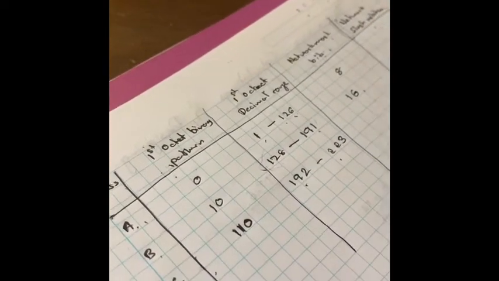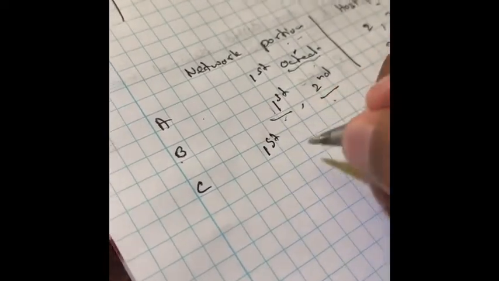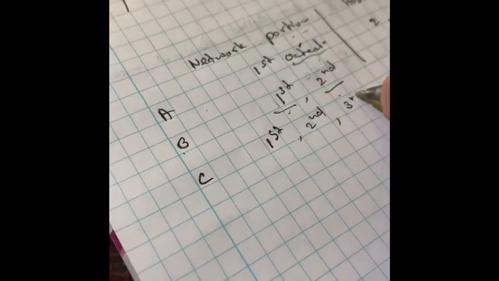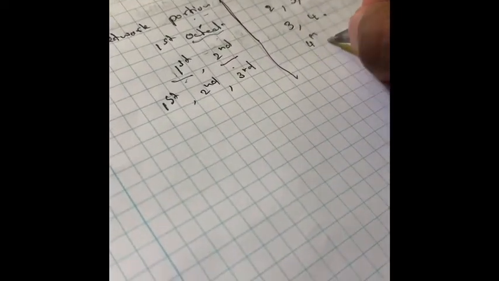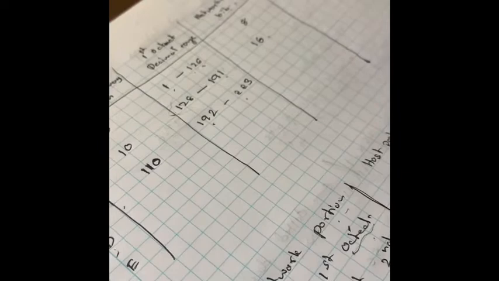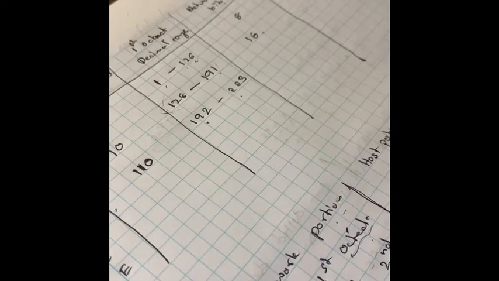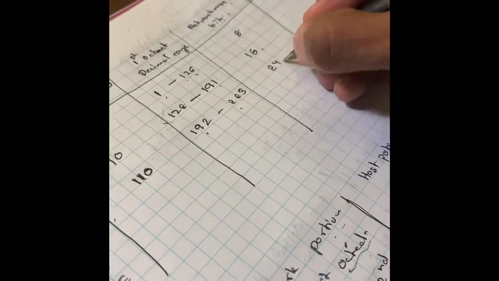So in class C IP addresses, the network portion is contained by the first octet, second octet and third octet. The host portion is only contained by the fourth octet. So in class C IP addresses, you can see that there are 3 octets taken to mask the network ID. If you want to mask the network ID, you will have to have 3 octets worth of bits. That's 8 plus 8 plus 8, which is 24. It is 24 bits.